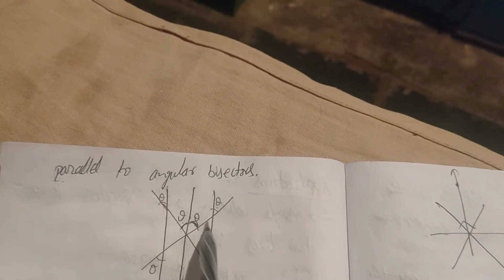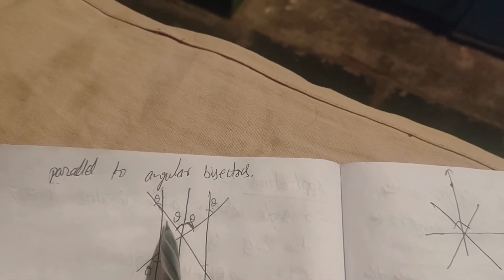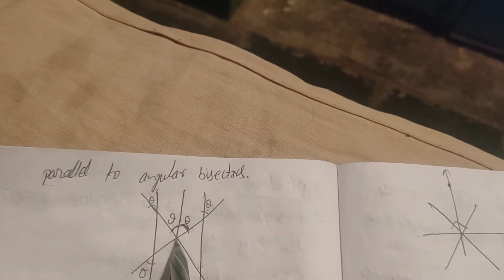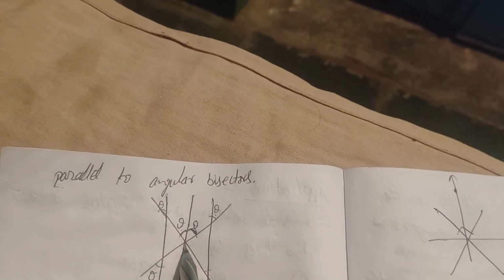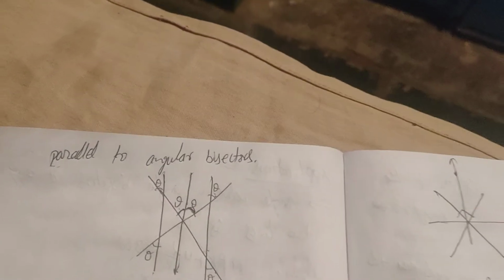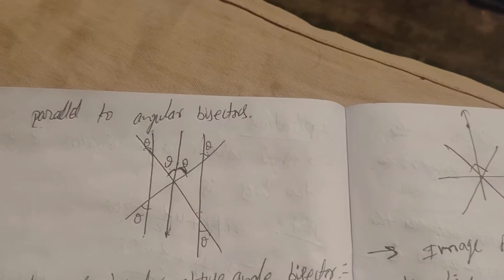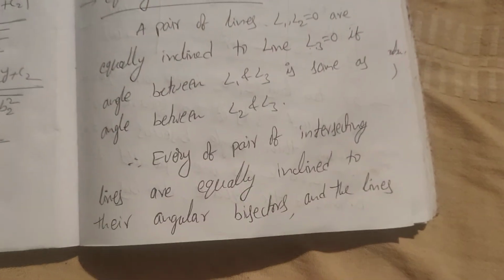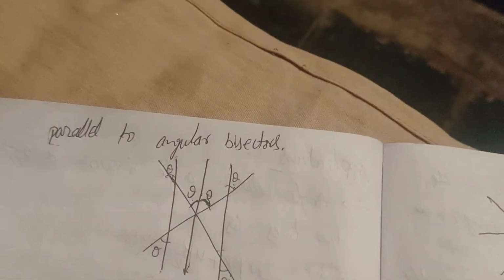These two intersecting lines are also equally inclined to the lines parallel to the angular bisector, because this angle is theta and this is also theta. So that is the concept here. Once again, every pair of intersecting lines are equally inclined to their angular bisectors and also to the lines parallel to the angular bisectors.